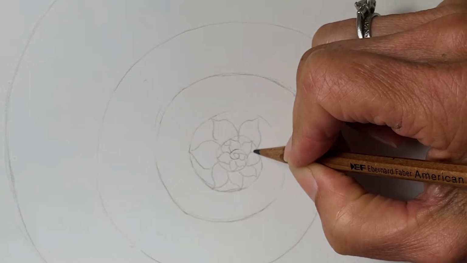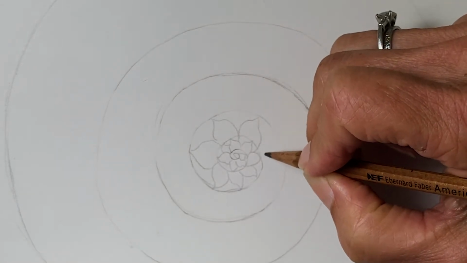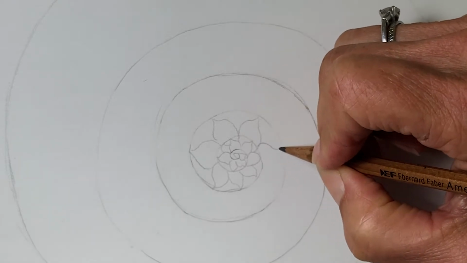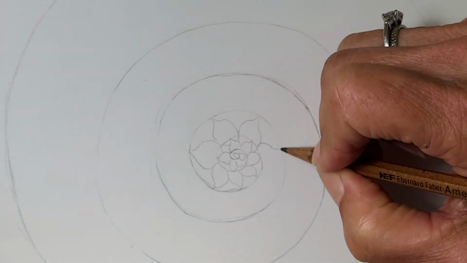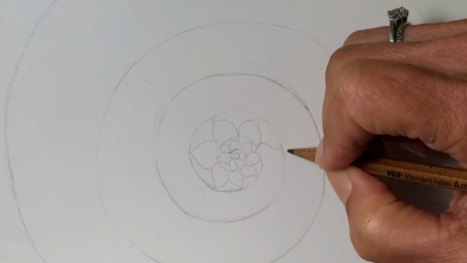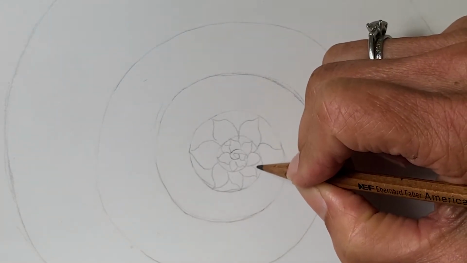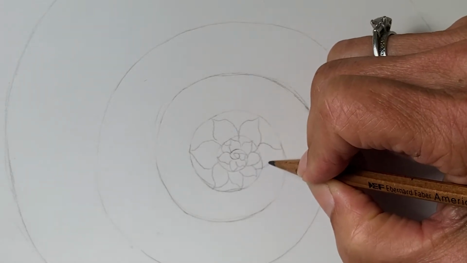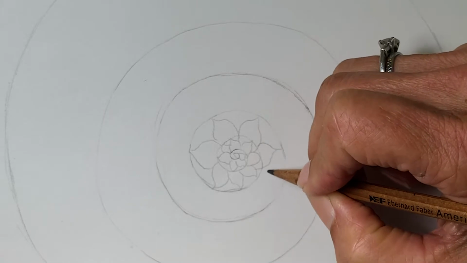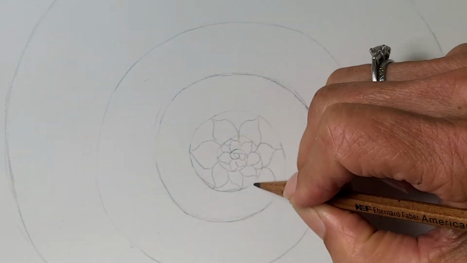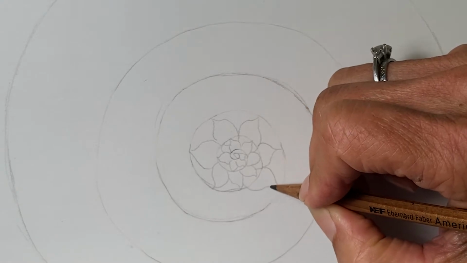Take those pencil lines and go all the way down to the previous line of leaves. So I'm taking my tip to the edge of where the spiral line is, and I'm taking it from the previous line of petals, going up and intersecting there, overlapping slightly to the next petal.